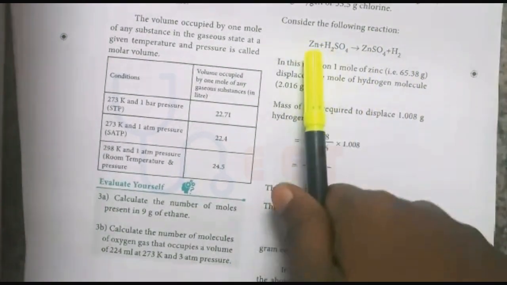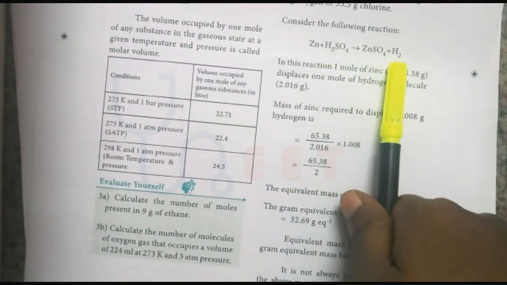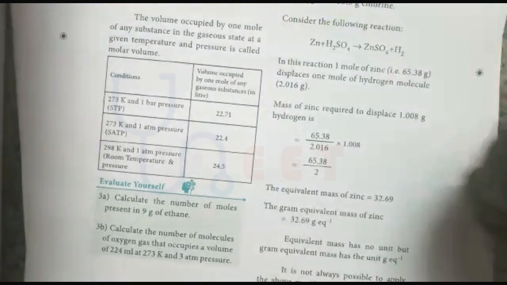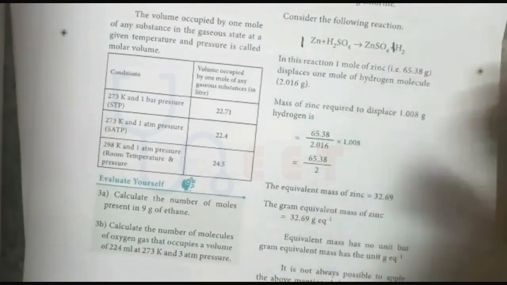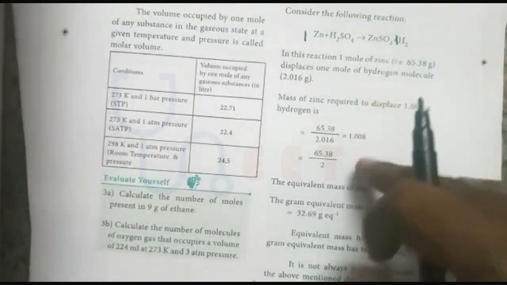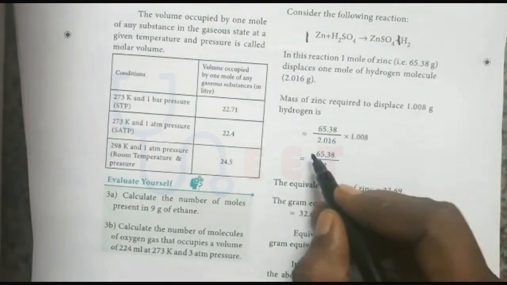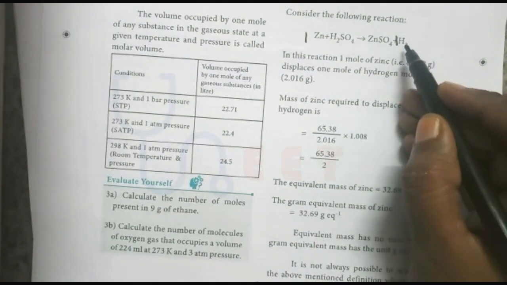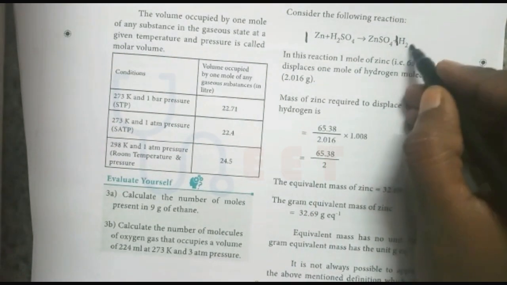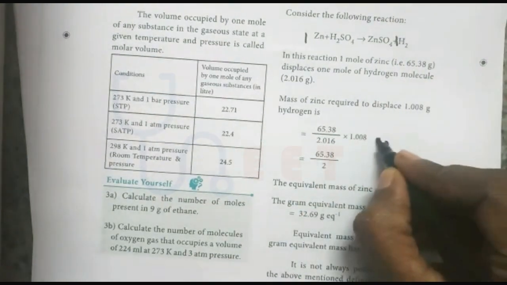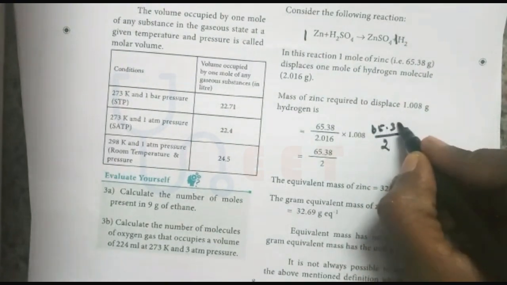In this equation, zinc interacts with sulfuric acid to form zinc sulfate and liberates hydrogen. That means 1 mole of zinc displaces 1 mole of hydrogen atoms. In this way, we calculate the equivalent mass of zinc. One mole of hydrogen molecules has two atoms, so the mass of hydrogen is 2. One mole of zinc is exactly equal to 65.38.